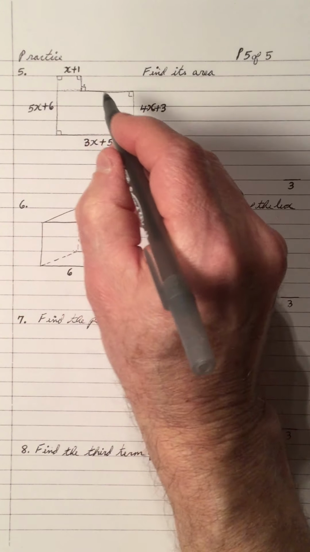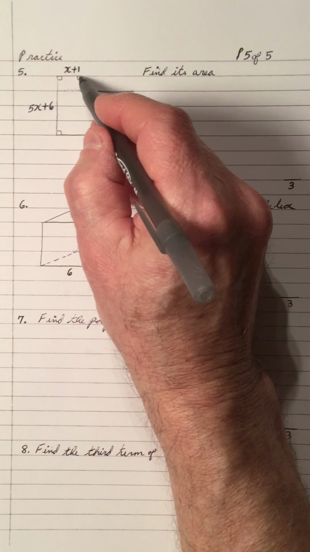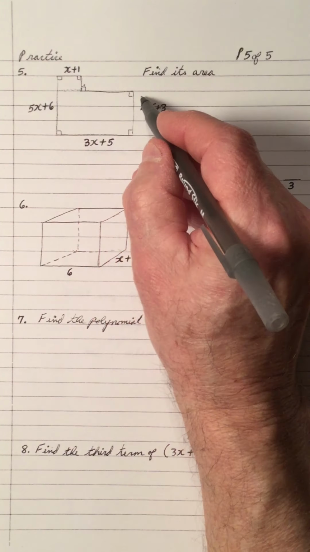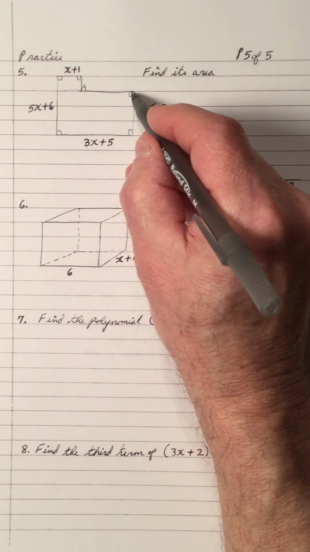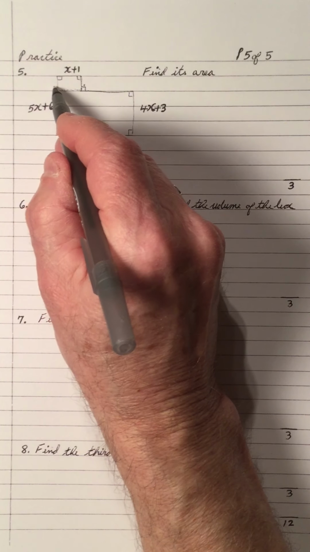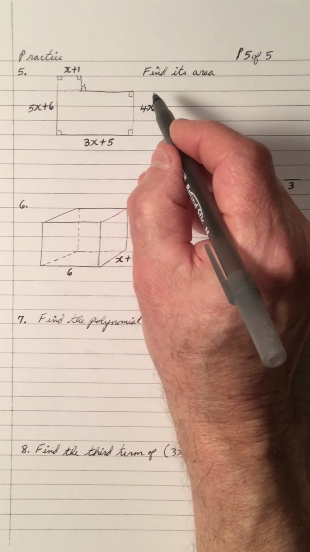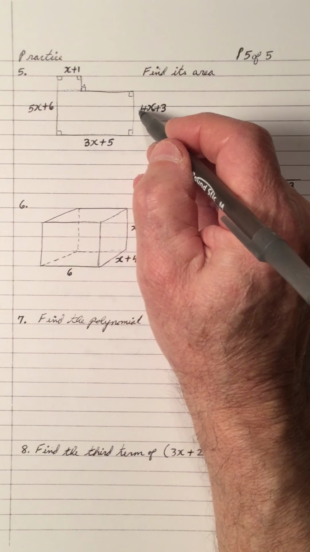So what happens is that I know what this side is, but I don't know what this piece is. These two are the same. So since this larger one is 5x plus 6, and this one over here is 4x plus 3, that means that this small piece here must be the difference between these two.